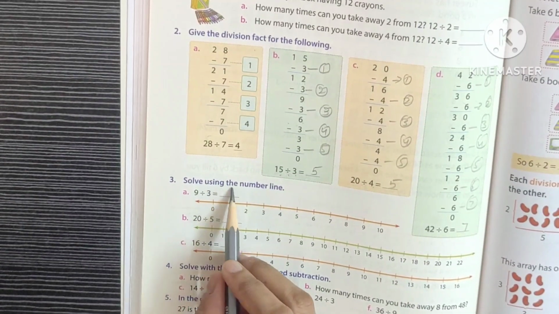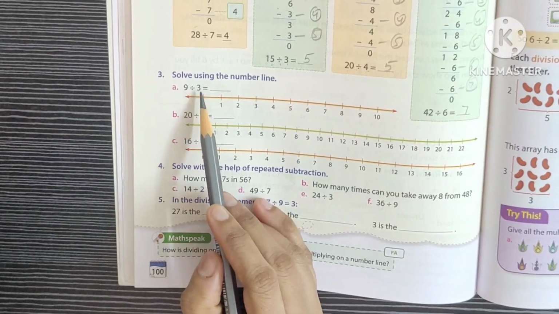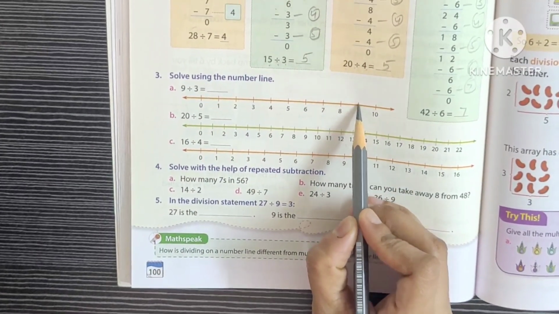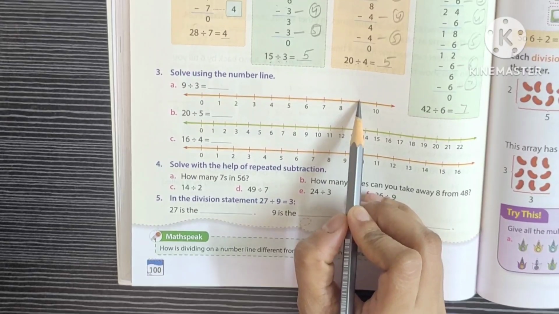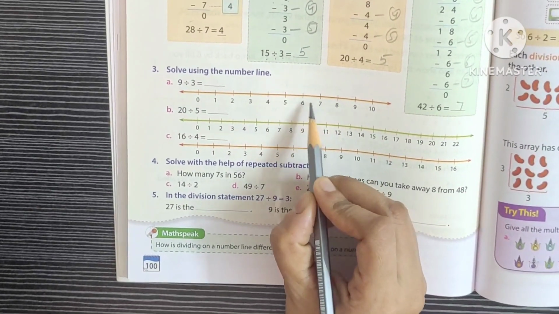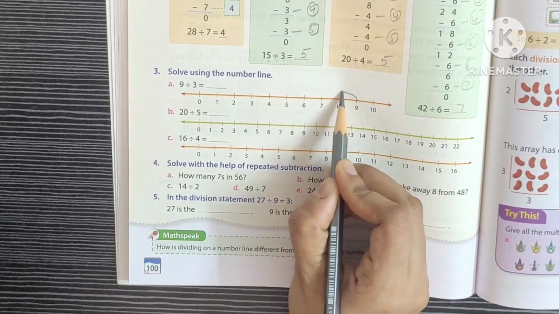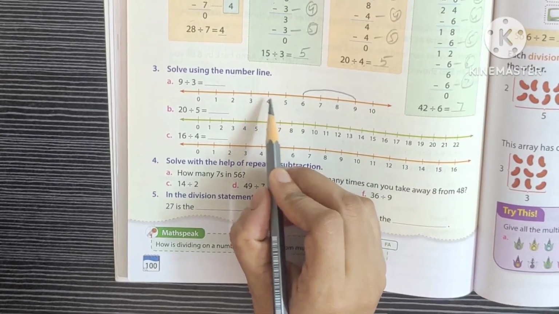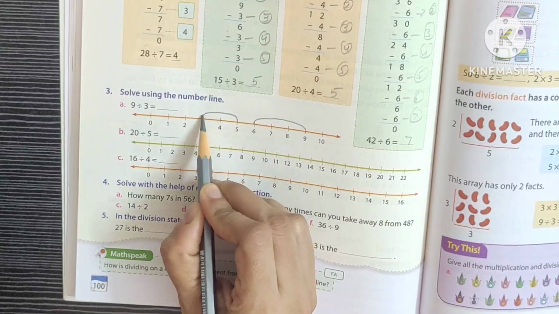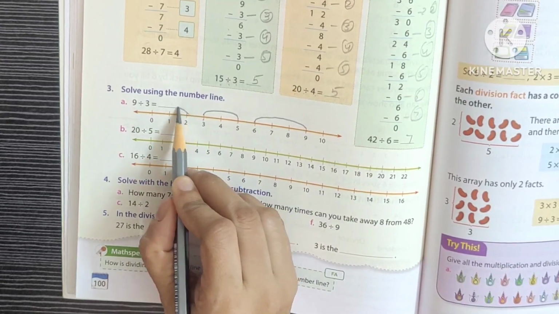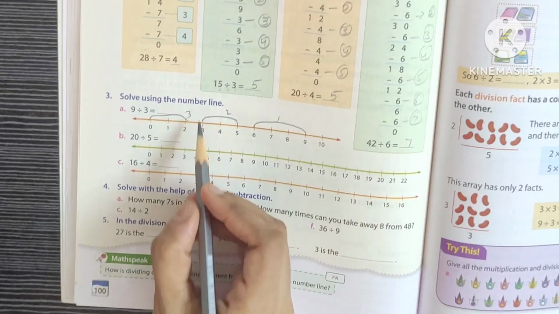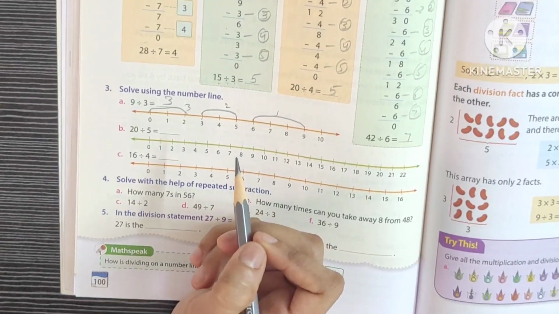Solve using the number line. 9 divided by 3. So in the number line first we have to see where 9 is. Here it is, 9. We have to jump back by 3 each time. 1, 2, 3. So the answer is 3.